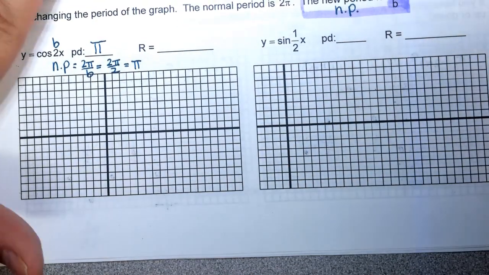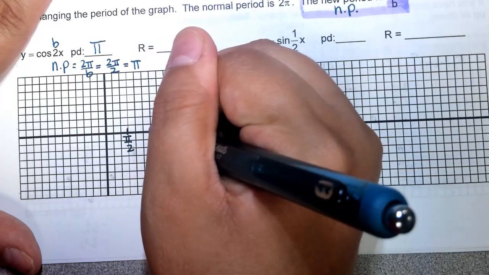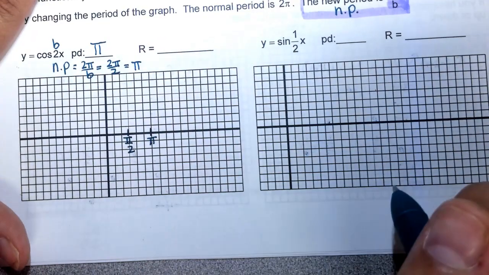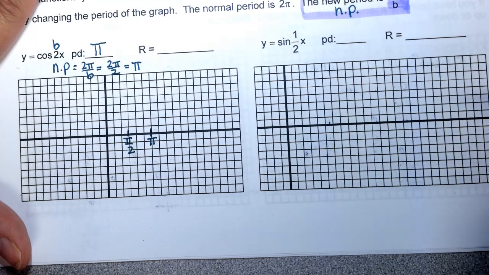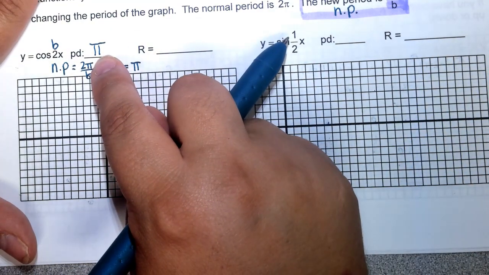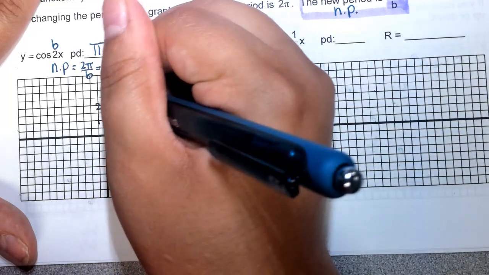Oh, we got to label this. Sorry. 1, 2, 3. Now I only need to label to pi. Why? Because that's my new period. It's not going to go all the way to 2 pi anymore. Still label your y-axis.